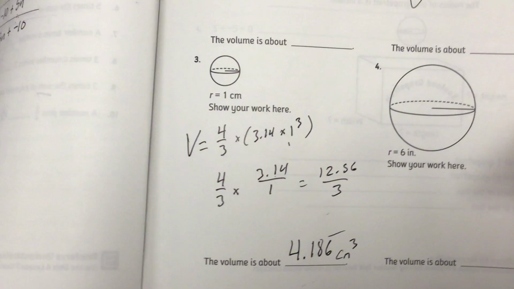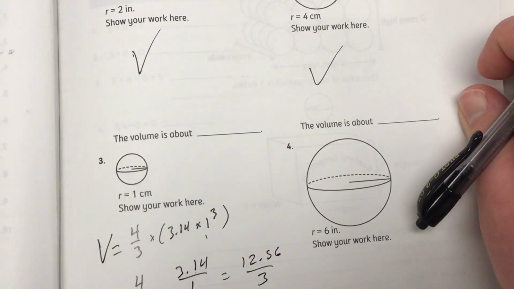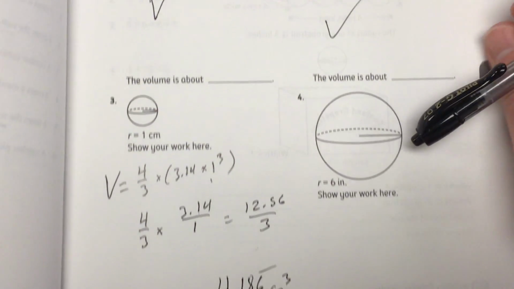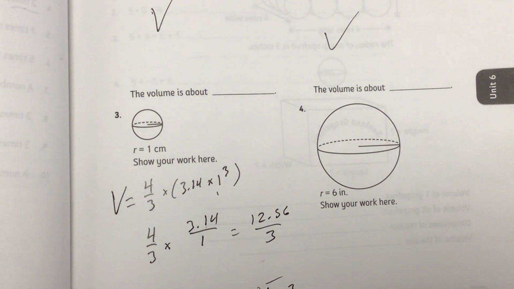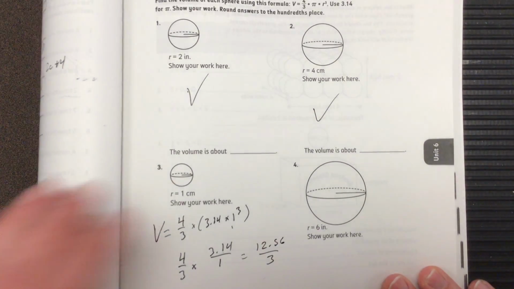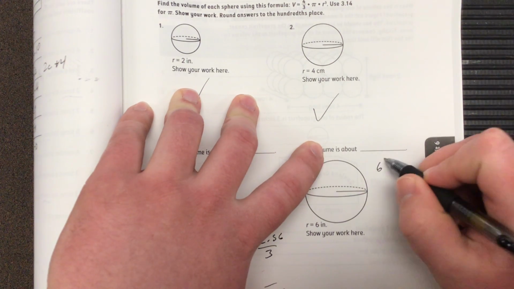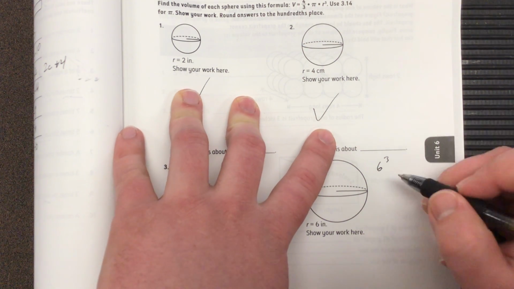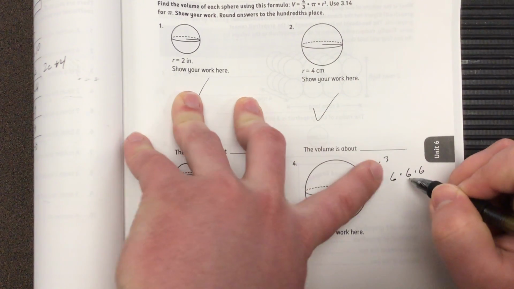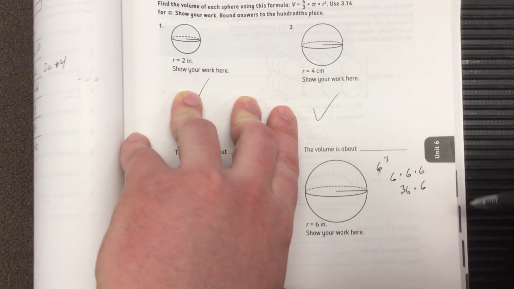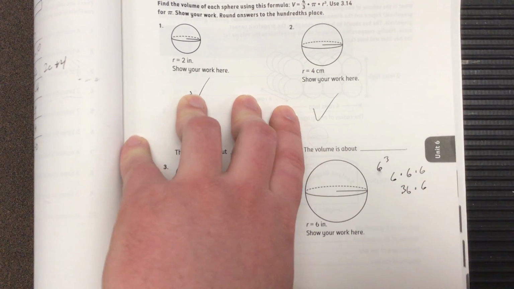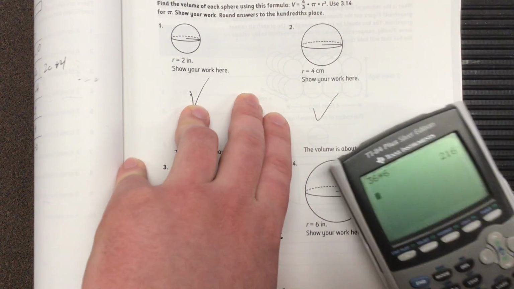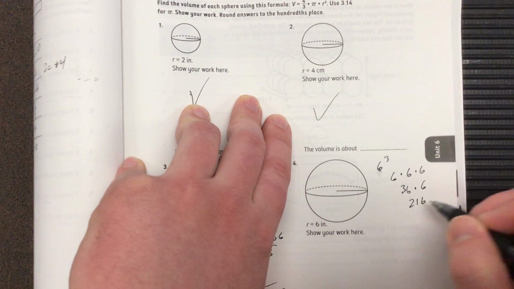All right. Last one, and then we can get to the homework. So you probably just punched something in wrong. All right, let's try number 4 now. What's our radius for number 4? 6. All right, so what's 6 cubed? It's 6 times 6 times 6. So 6 times 6 is 36. But now what's 36 times 6? You have your calculators. It's 216.